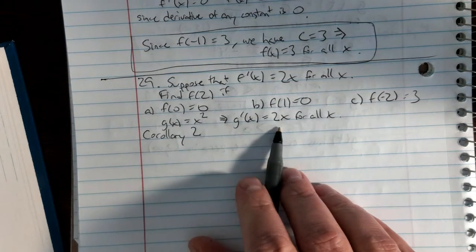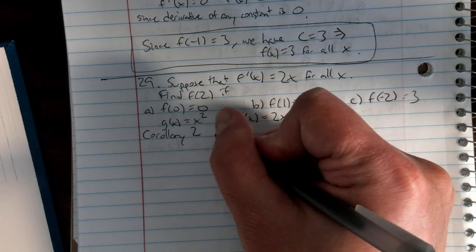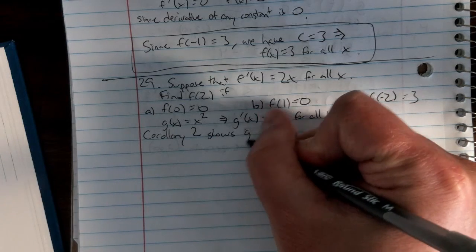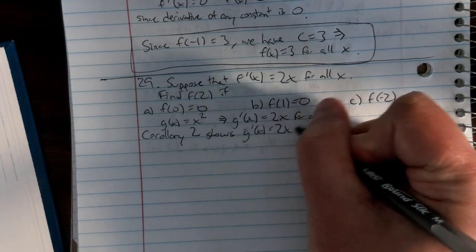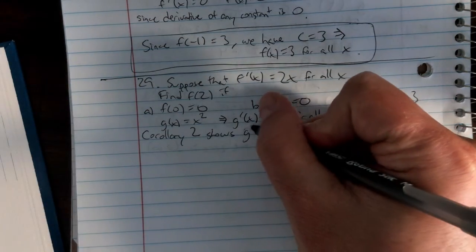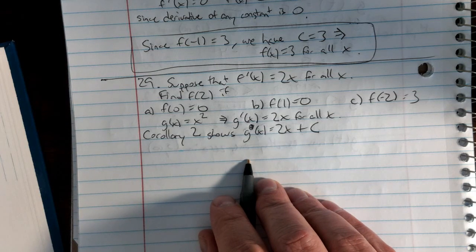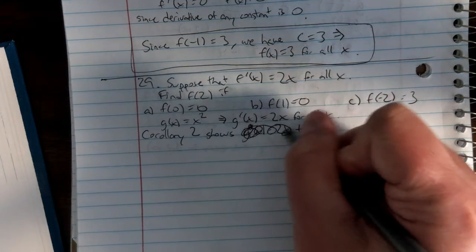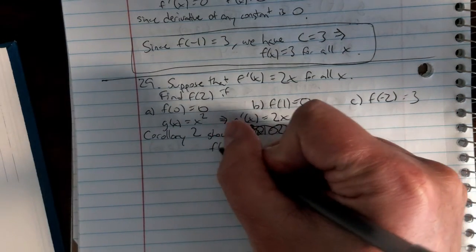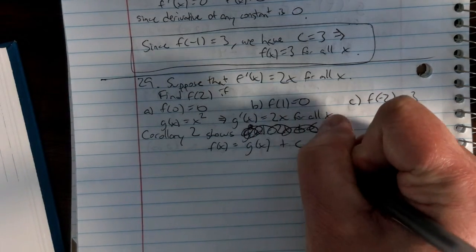And corollary 2 means it could actually be this plus any number c. It shows that it's g of x equal x squared plus c. So, whoops, not g prime, just g. Let me show that one more time. Corollary 2 shows that f of x would be g of x plus c.